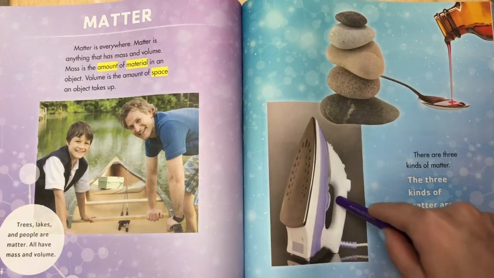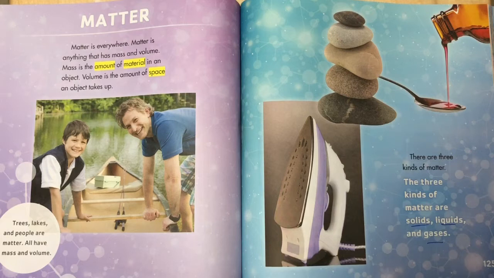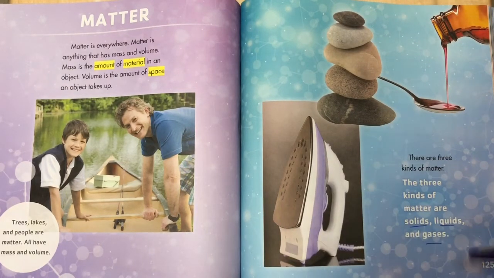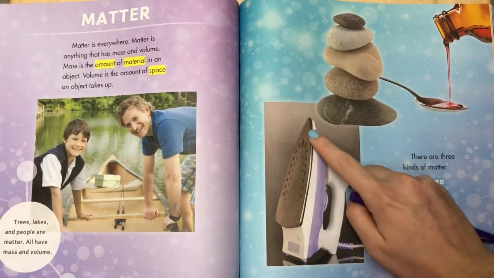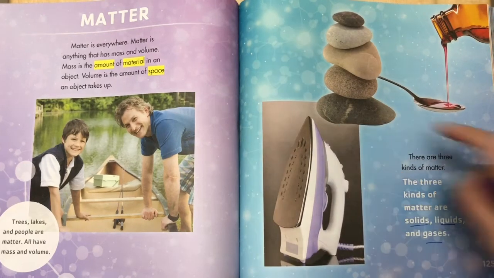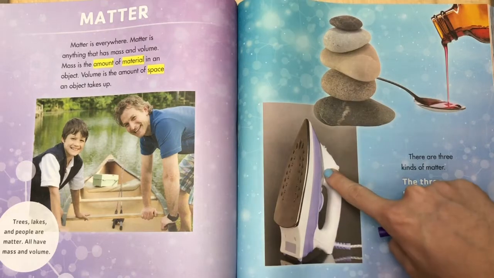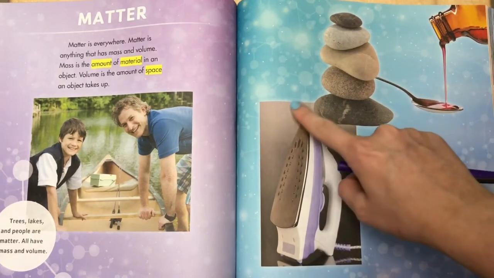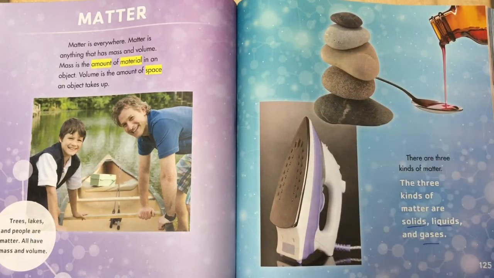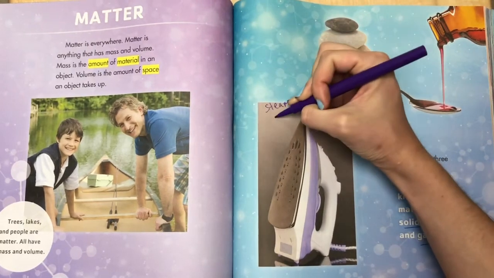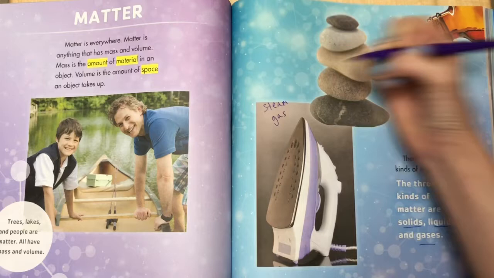So what do you think the iron is showing us? What kind of matter? Solid, liquid, or gases? You might think solid. Well, not quite. If you look at the top of an iron, or if you've ever seen your parents use one before, when you turn an iron on, it gets hot, and the water inside the iron turns into steam. So this white stuff up here is steam. Steam, which is a gas.